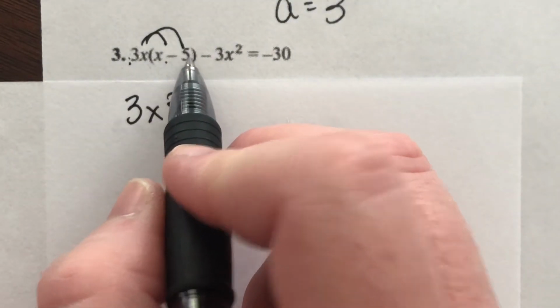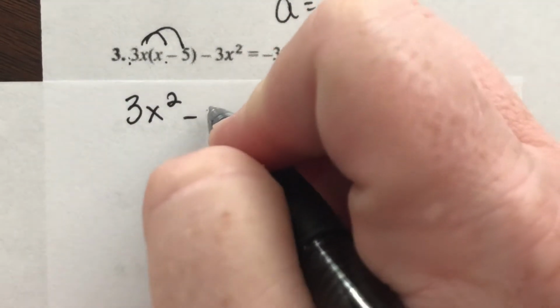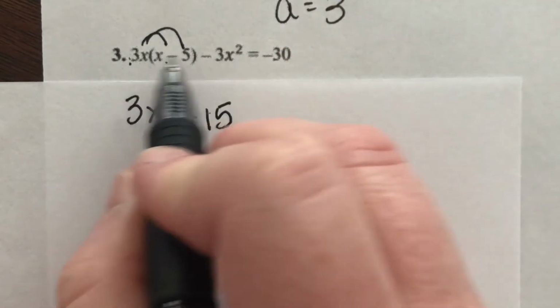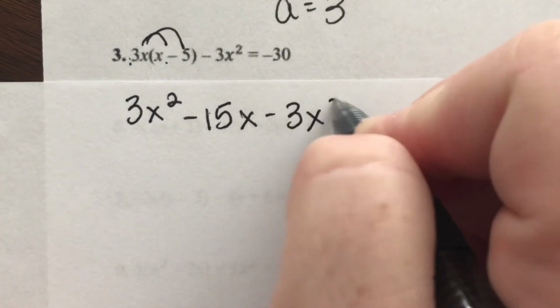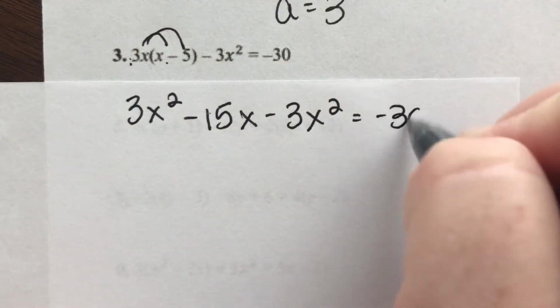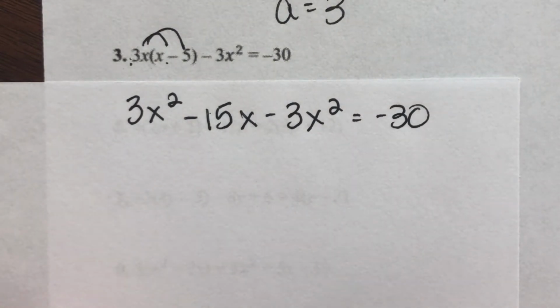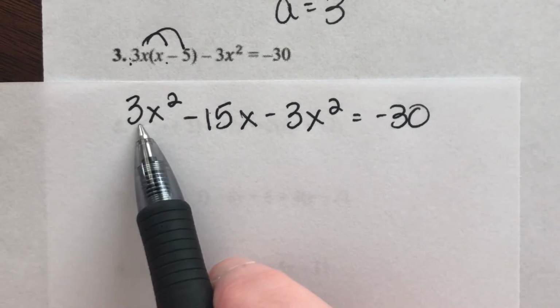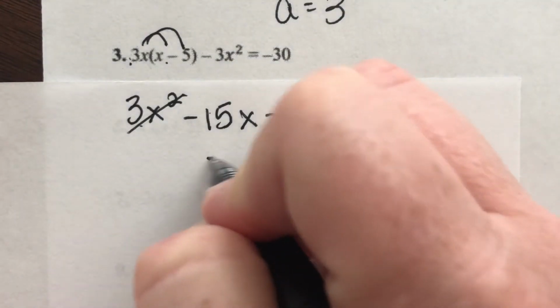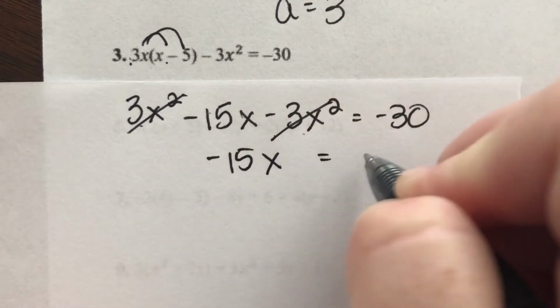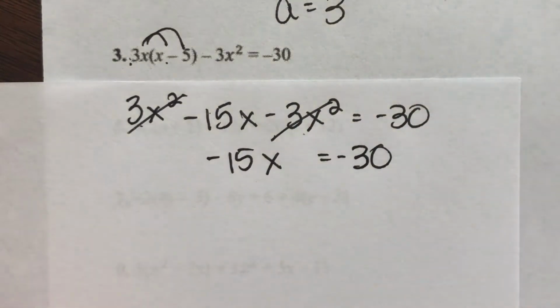3 times negative 5 is negative 15. x times nothing is just x. Minus 3x squared equals negative 30. And now I want to combine like terms. 3x squared minus 3x squared, they just cancel. So I'm left with negative 15x equals negative 30.